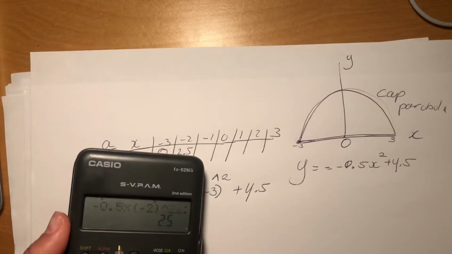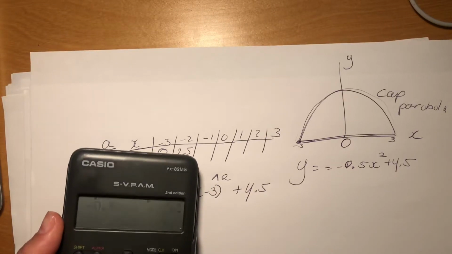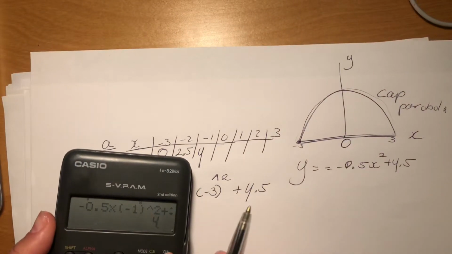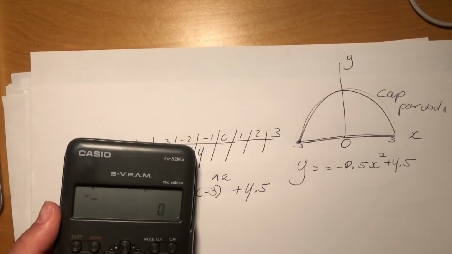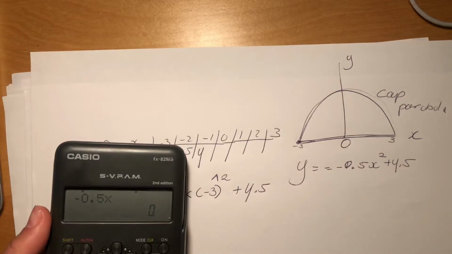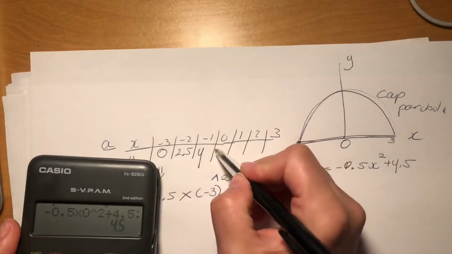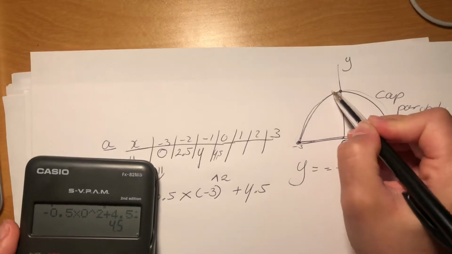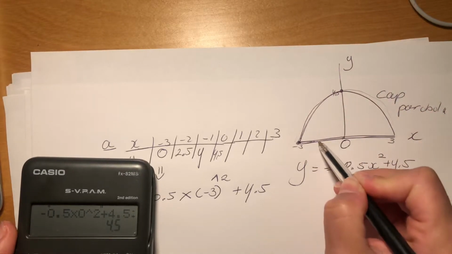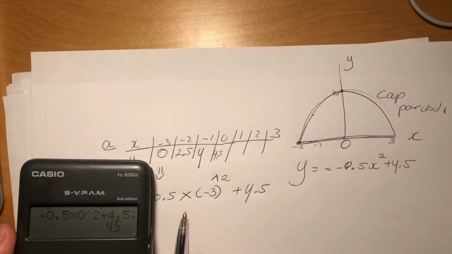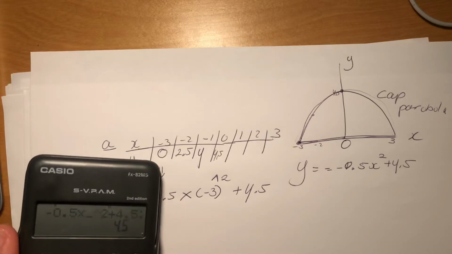Minus 1, you can do the same. You get 4. Now we want to fill in 0, so let's do that again. One more time, negative 0.5 times, we don't need the brackets anymore, we're getting to the positive side. So 0 to the power of 2 plus 4.5. You get 4.5. So over here, at 0, the height of the tunnel is 4.5. Over here, at minus 2, the tunnel is 2.5. Now for 1, let's see what we get. So we change the 0 to a 1.